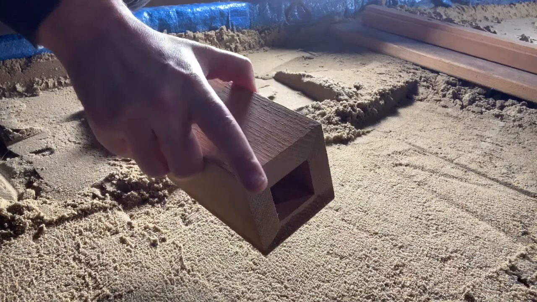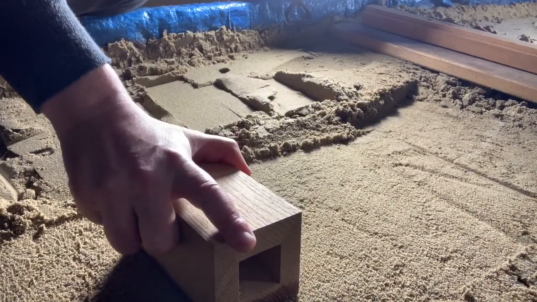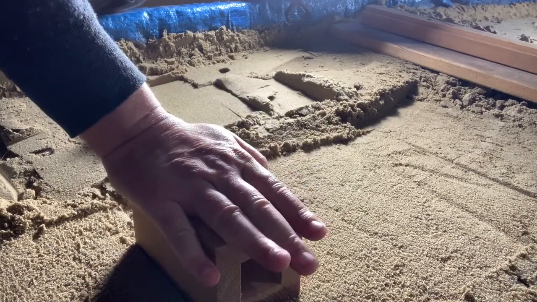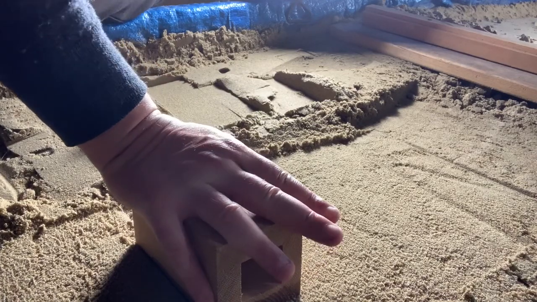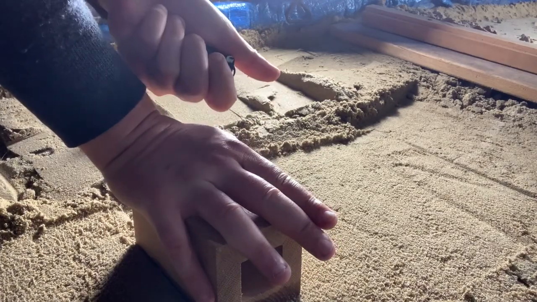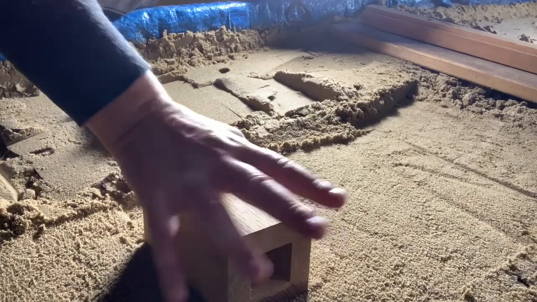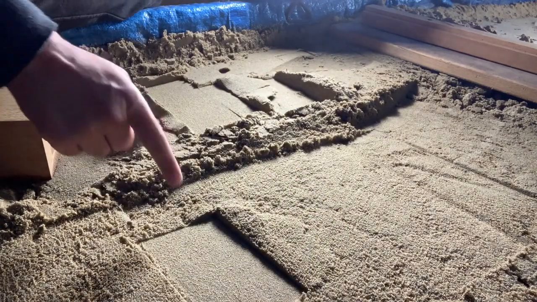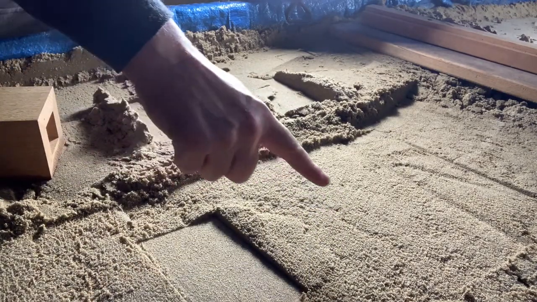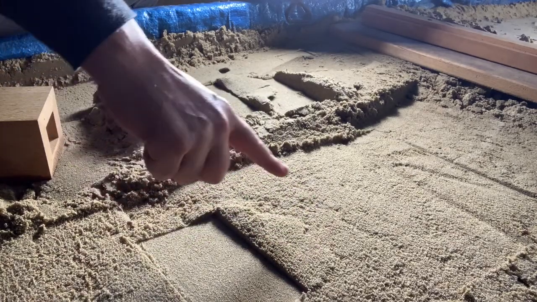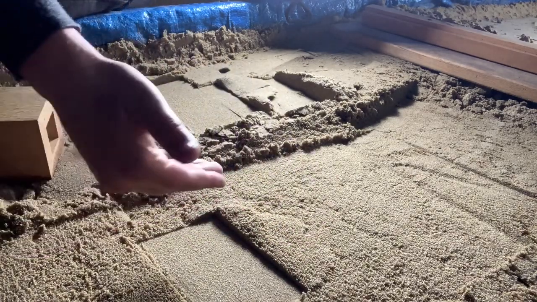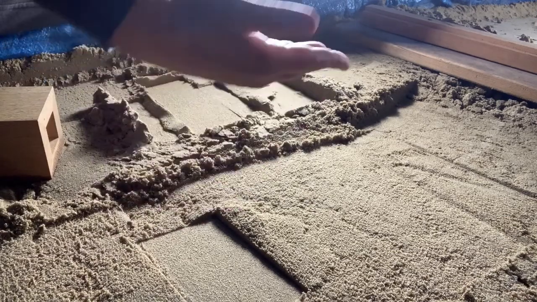So here's my block. I'm going to create a track with intense downward pressure. I'm going to push really hard on it, and I'm going to push that way. There we go. Now look at that. You'll see that there's this kind of shearing effect. The forces went deep and wide, right?